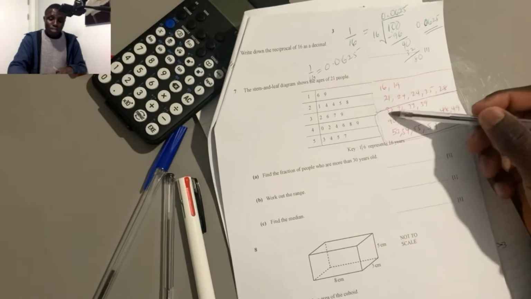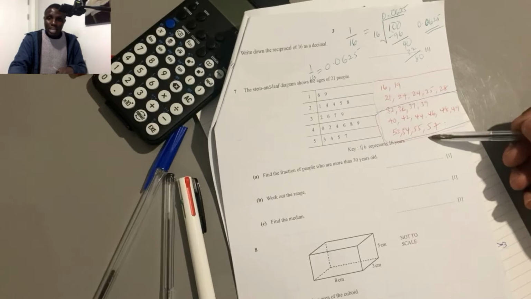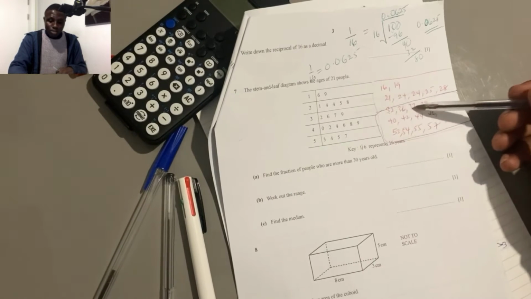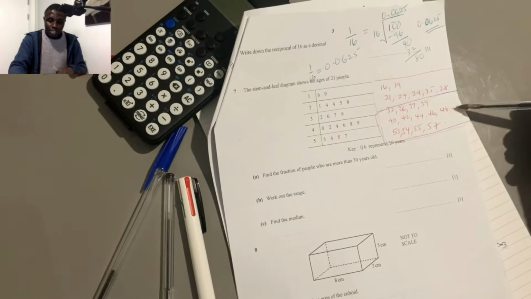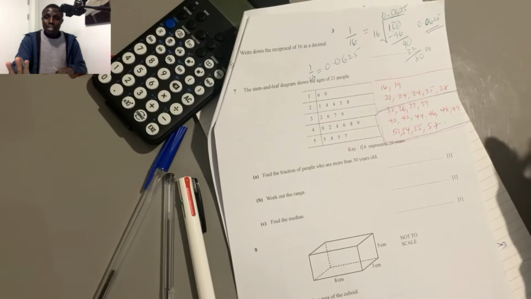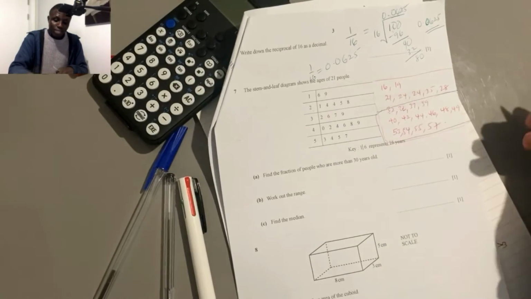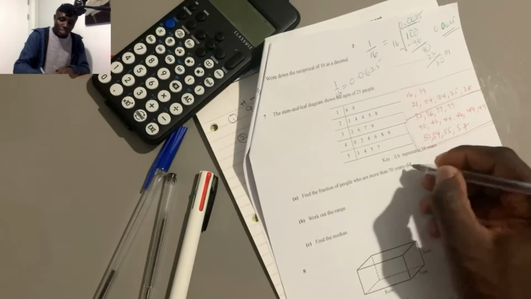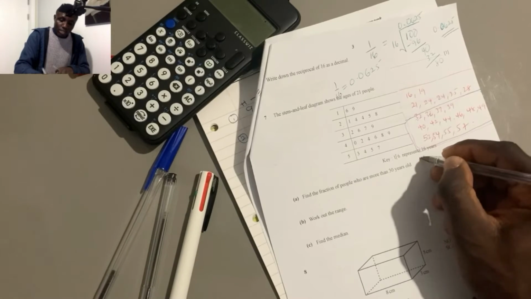So we're going to count those people that fall into what? More than 30. 1, 2, 3, 4, 5, 6, 7, 8, 9, 10, 11, 12, 13, 14. So there are 14 people that have the age more than 30. So the number of people that have age more than 30 is 14.